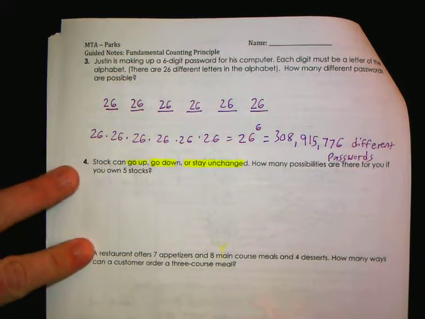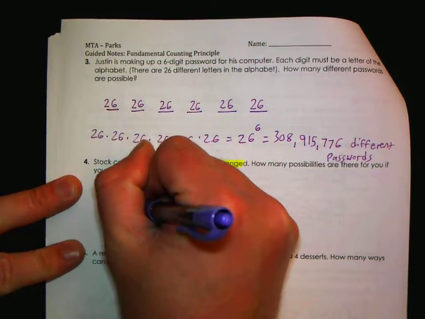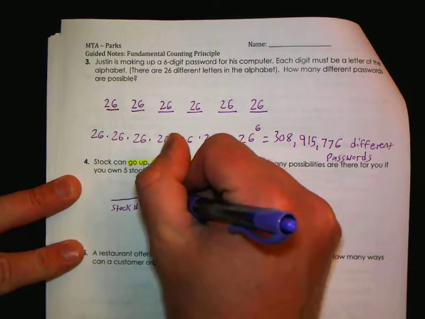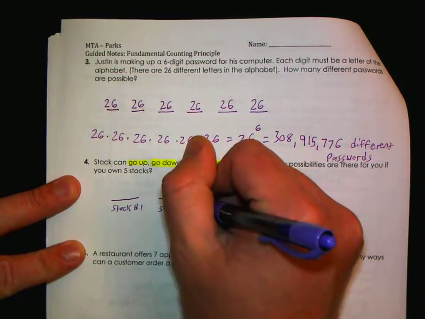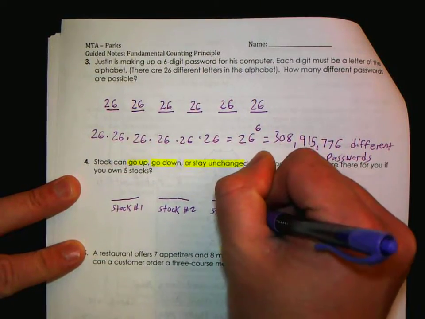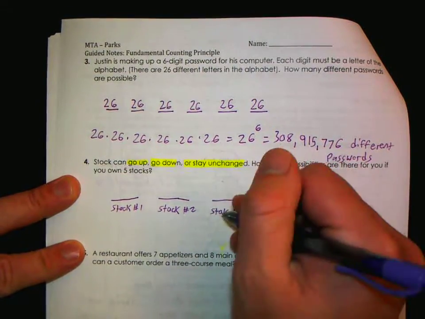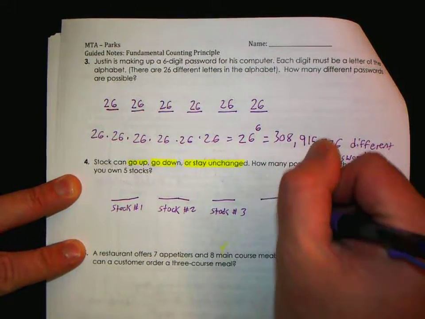And I have 5 stocks. I have stock number 1. I have stock number 2. Maybe it's Walmart. I have stock number 3, and I have stock number 4.